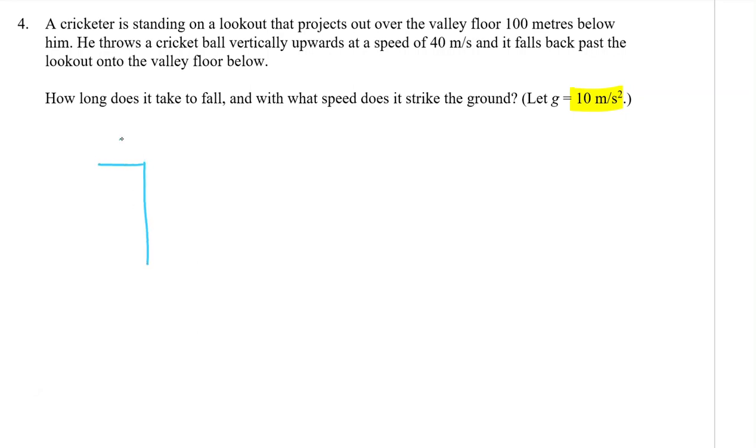So here is my little guy standing on top of the cliff. He is going to throw this, what is it this time we're throwing? A cricket ball, 40 metres per second upwards, and then however high it's going to go up to whatever point, and then it's going to fall all the way down. We don't know what the total height is, but we do know that the height of the cliff is 100 metres. Okay, so as always, if we're going up, it's going to be a positive direction, and that means down is going to be a negative direction. We've got two different directions happening there, so we need to be careful.